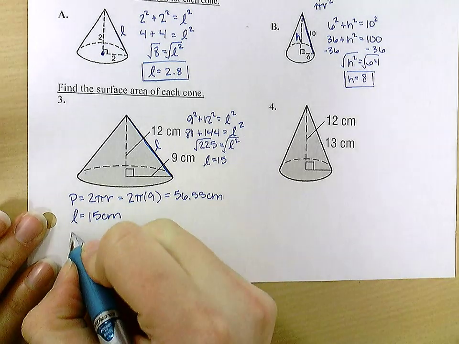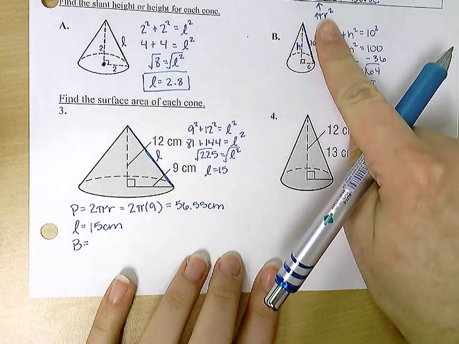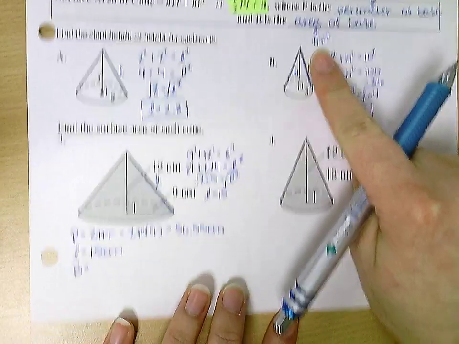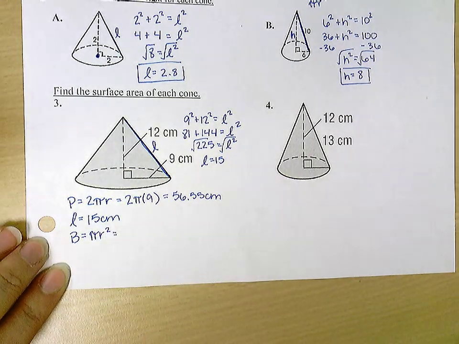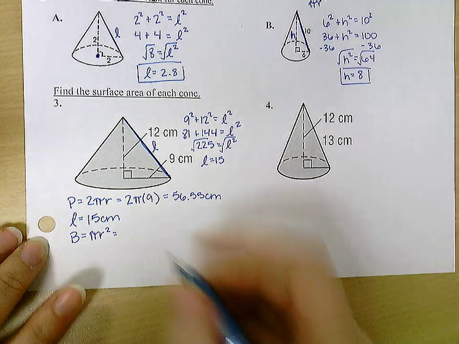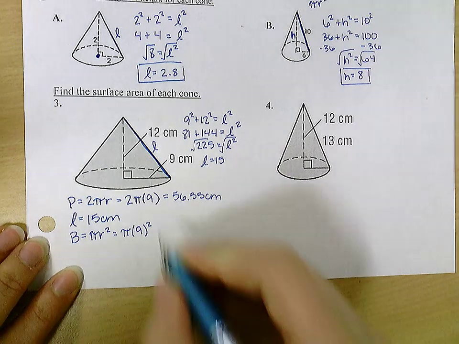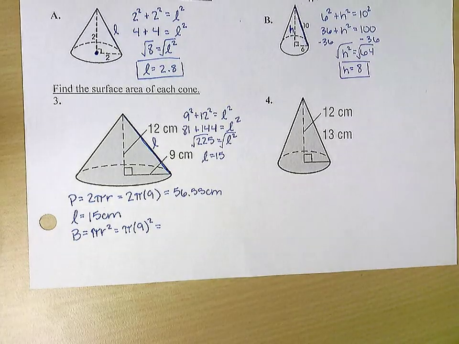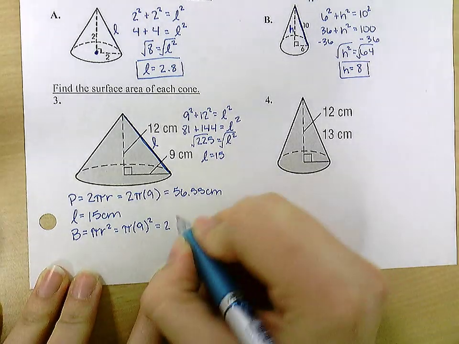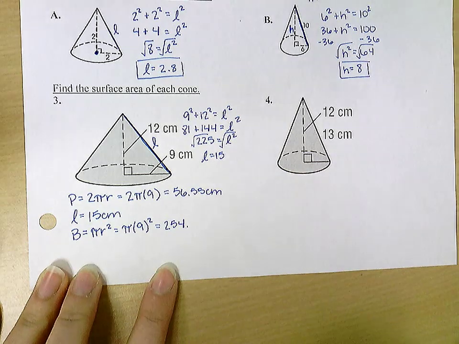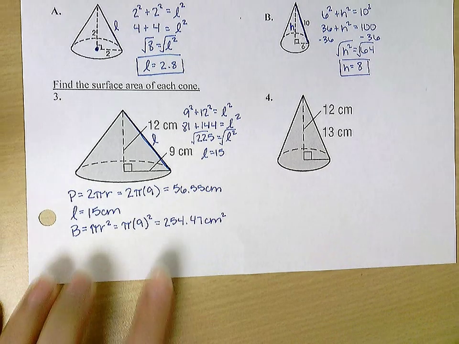Next I want to find B. That's the area of the base. So again, I wrote how to find the area of the base up here. We use pi r squared. Again, r is 9, so we plug in 9 for r. So we have pi times 9 squared. That's 254.47, and that's in centimeters squared.